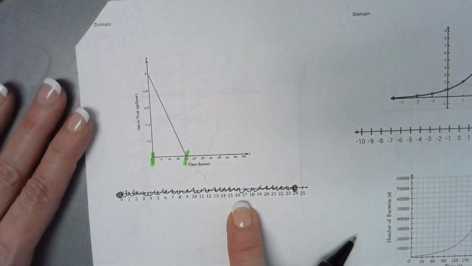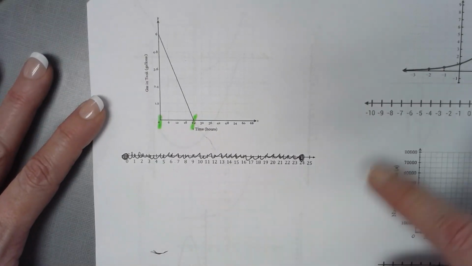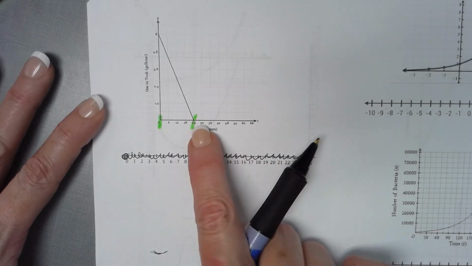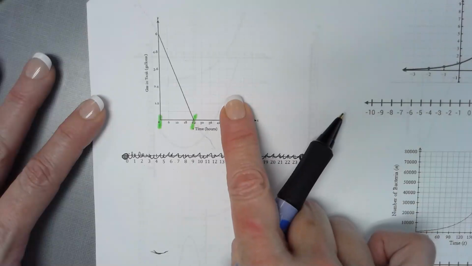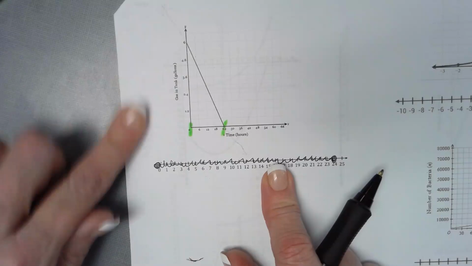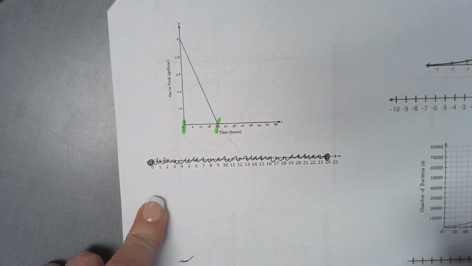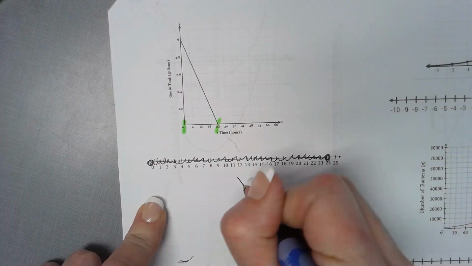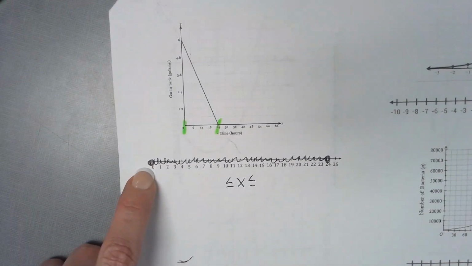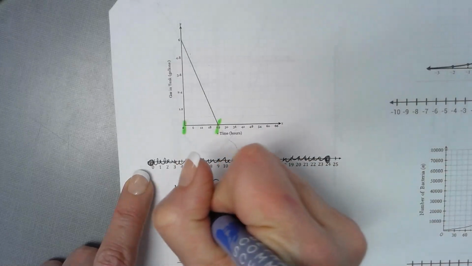So that's my full, that's the domain. Well, y'all, how do I write it? It's not all real numbers, because look, we don't want to include the numbers on the right side of 24 because there's no graph here. We don't want to include negative numbers because there's no graph over here. We just want to have these numbers. Well, it's an in-between statement. X is between what two numbers? 0 and 24. Y'all, that is your domain.